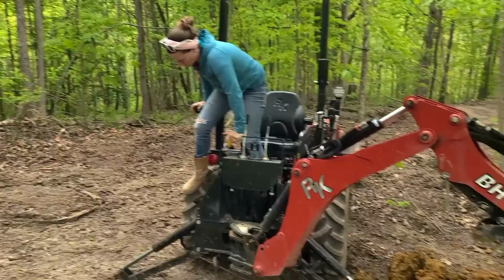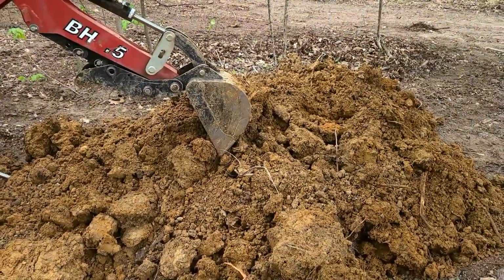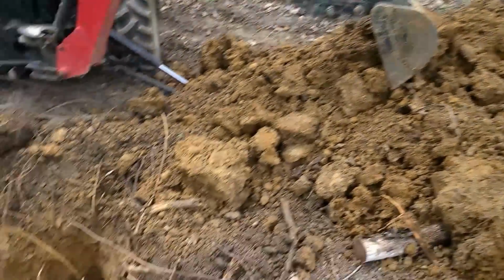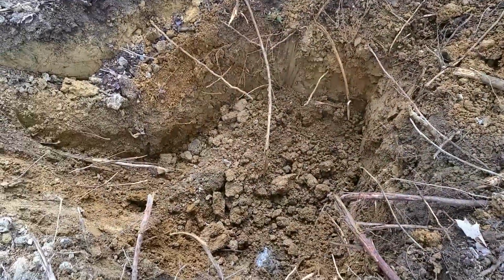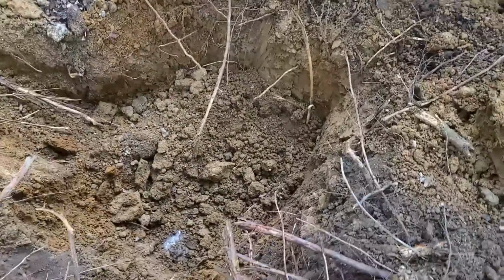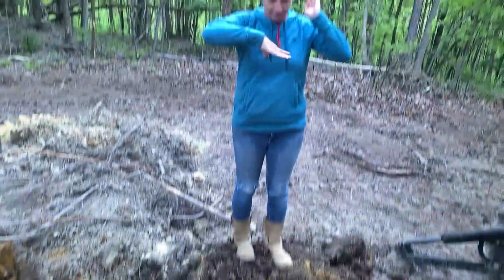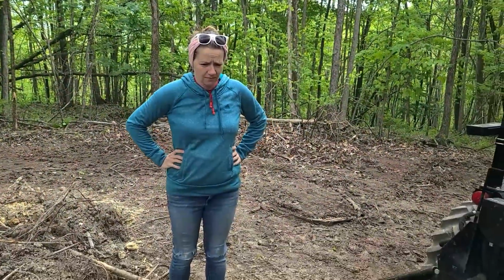All right, Meg, good work. Meg got about a yard of soil out of here so far. Pretty good. Yep, she hit a rock about 4 feet down. That's not the end of the world, just got to modify our plan a little bit. So let's just keep digging, Meg.